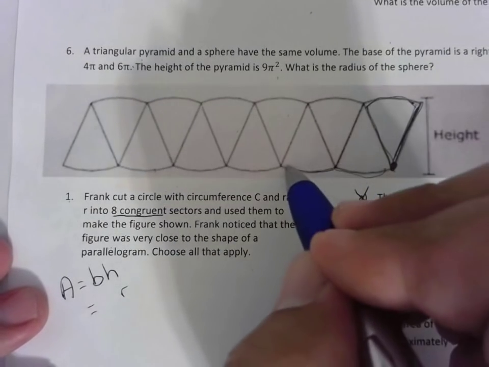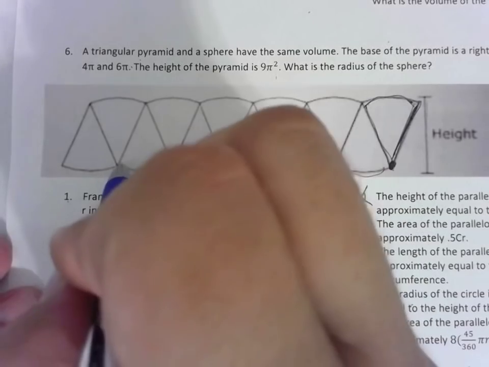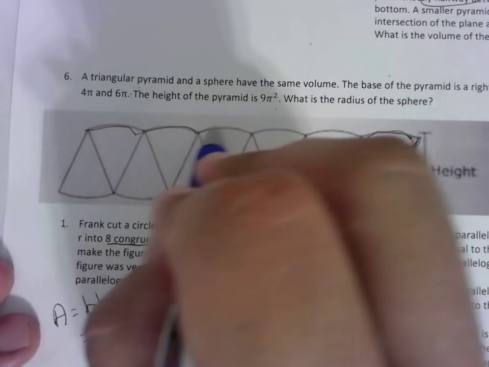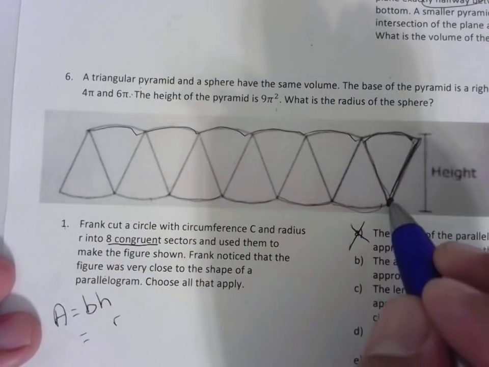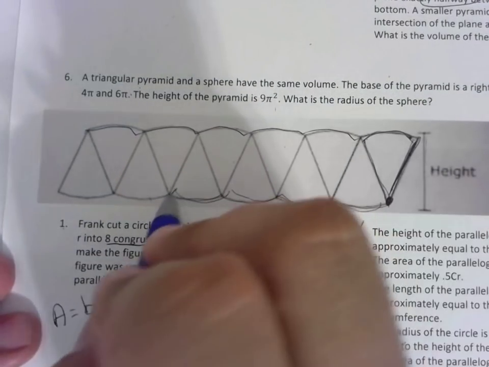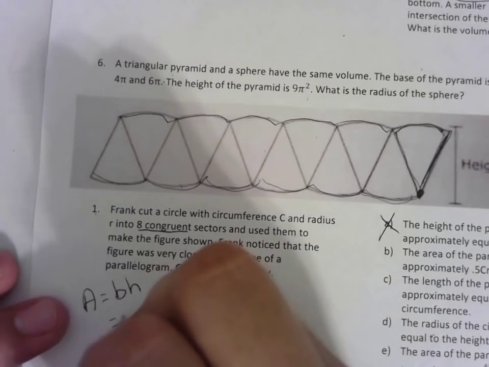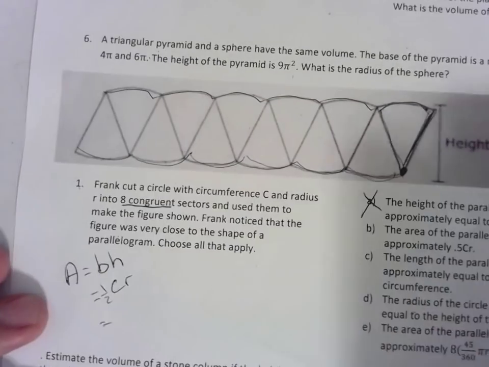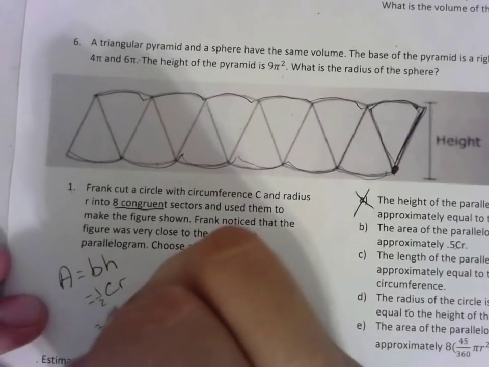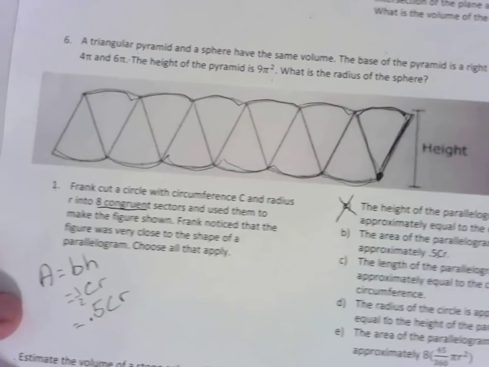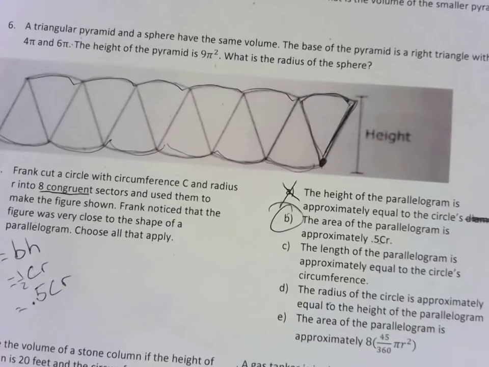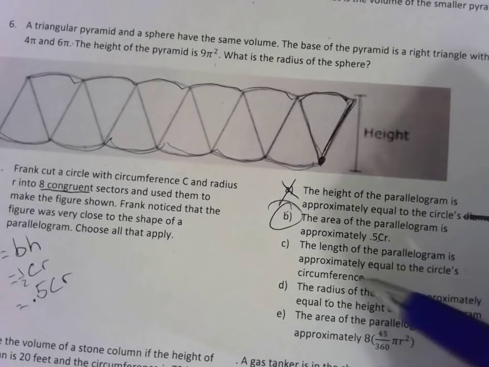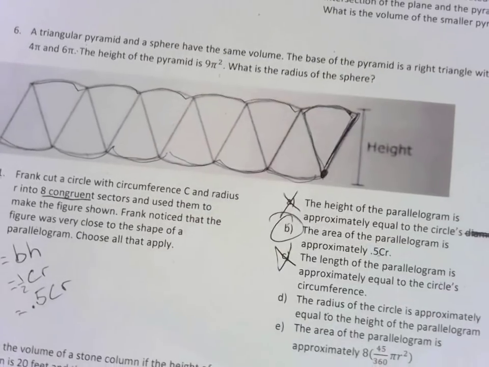This is the outside edge of the circle. Is this the whole thing? No, because this is also the outside edge of the circle, which means this, the base, is half of the outside edge of the circle, which is 1/2 the circumference. Or, as this is putting it, 1/2 is the same thing as 0.5 circumference times radius. So yes, to that one. The length of the parallelogram is approximately equal to the circle's circumference. We just figured out that's a no because it's half.